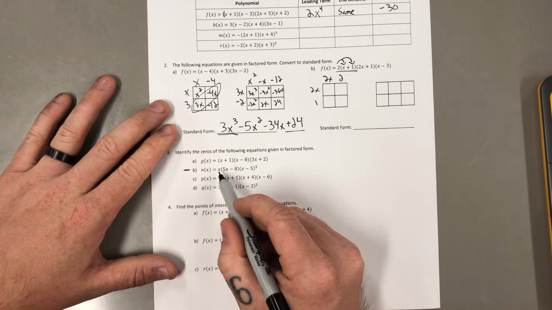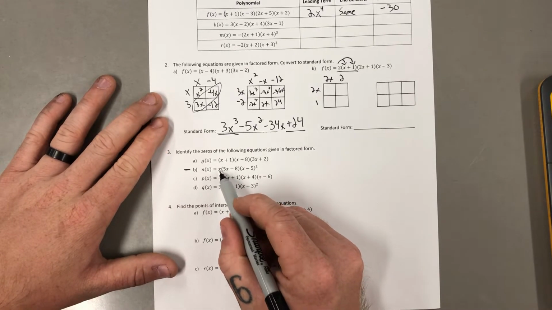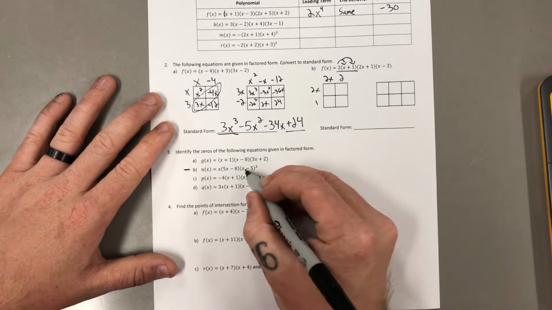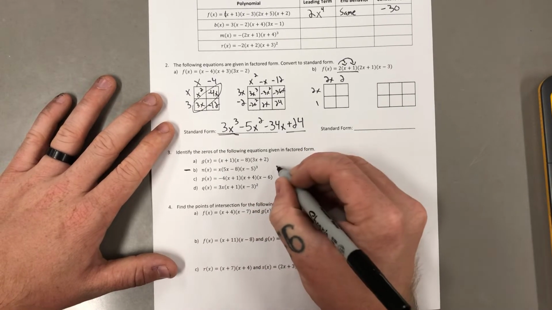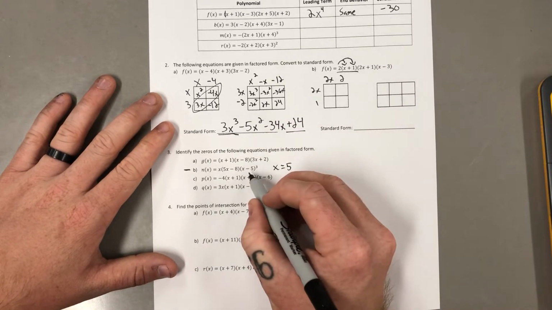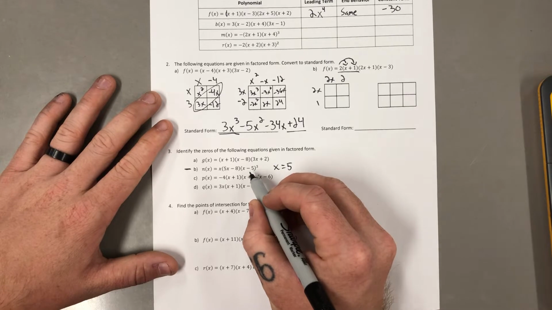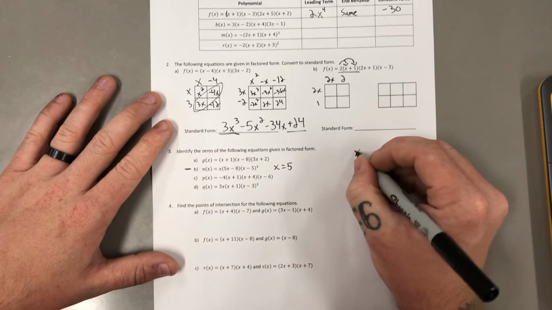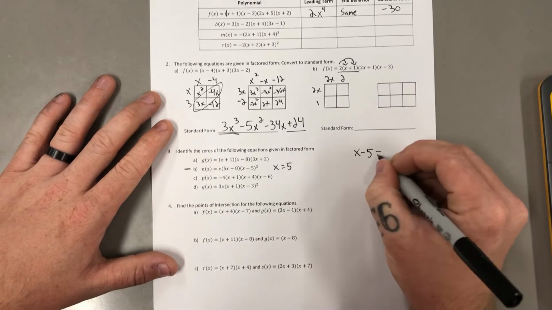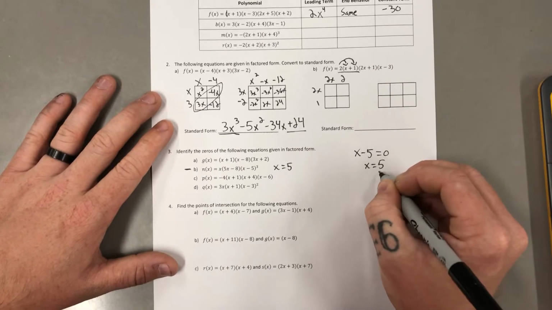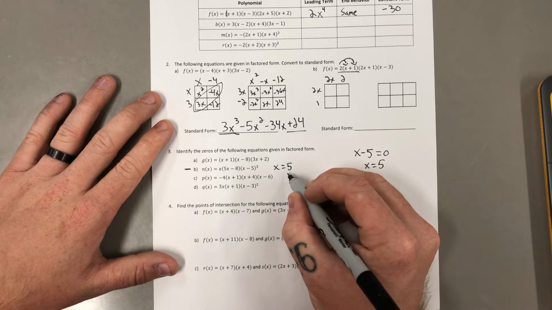This x out front always equals a 0, and here's why. If we look at these two, I know that x minus 5 is going to give me an x-intercept of +5. The reason we know that is because we're just taking the opposite of what's inside parentheses. But the math behind that is that you take x minus 5 and set it equal to 0. Then when you solve for x, you end up getting a +5. That's the math behind it.